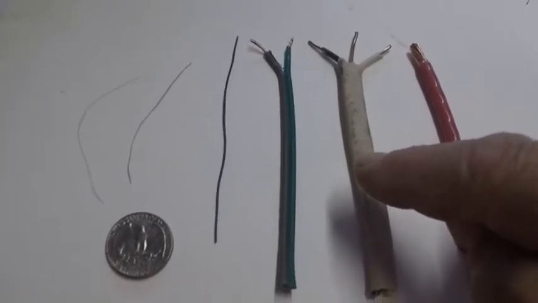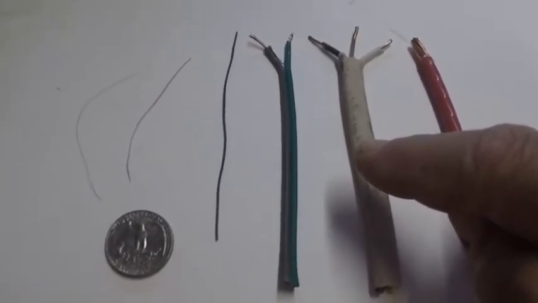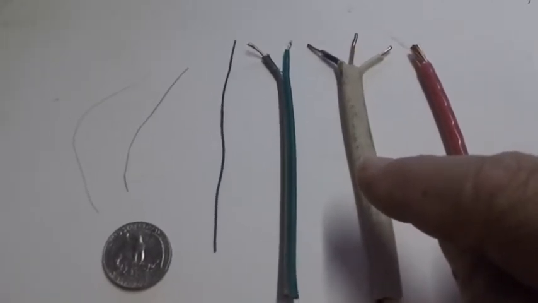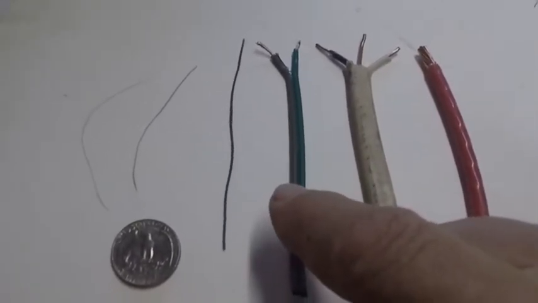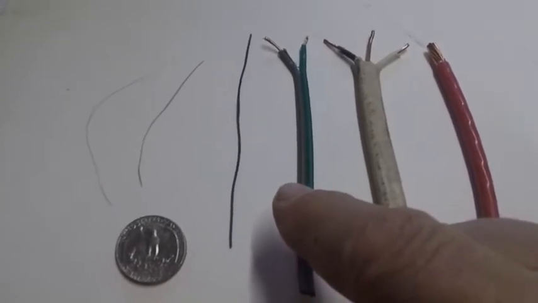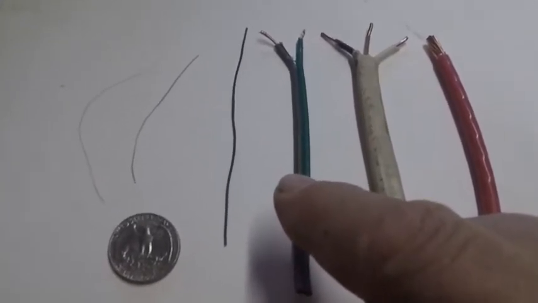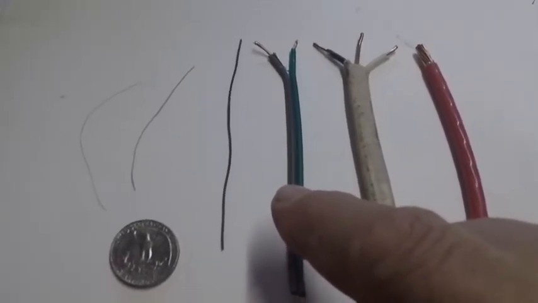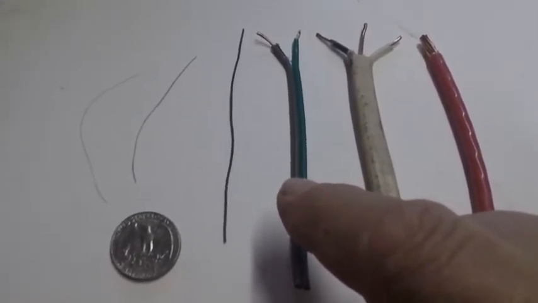And that's typical house wire, like you'd find in the walls of your house. Here's wire that you'd use for hooking things up that are lower voltage, like speaker wires in your stereo system, or something in a car.